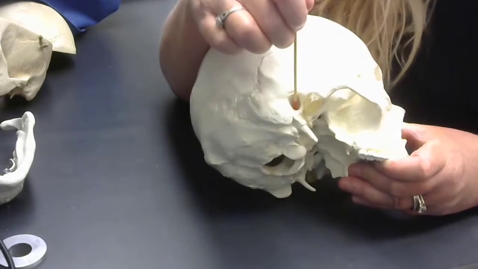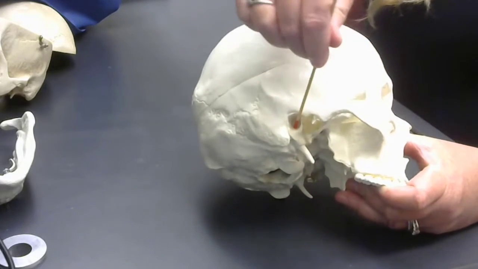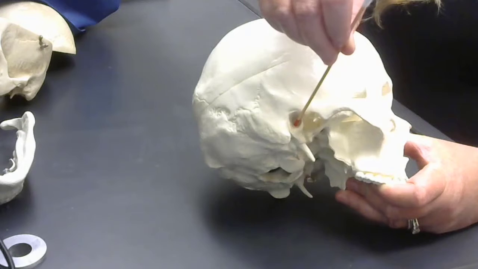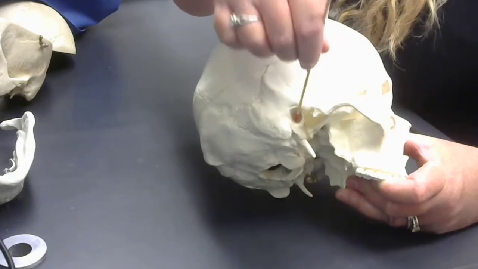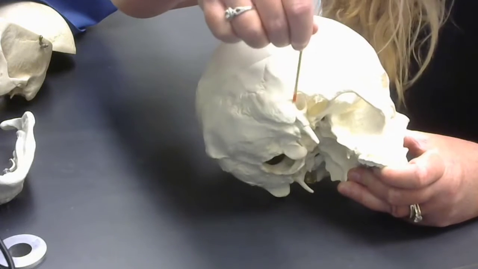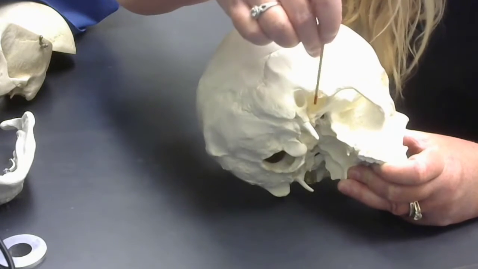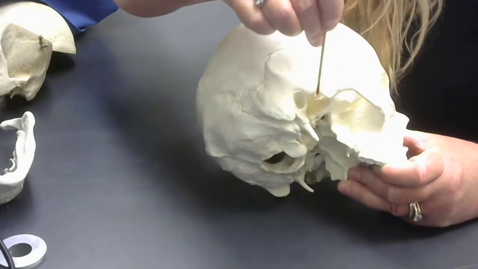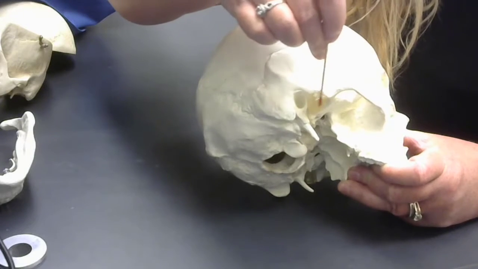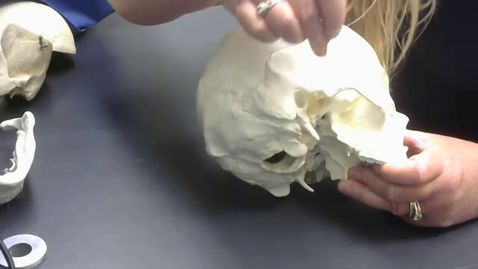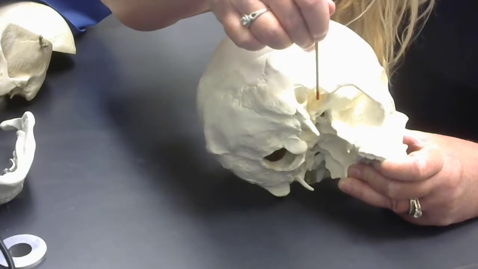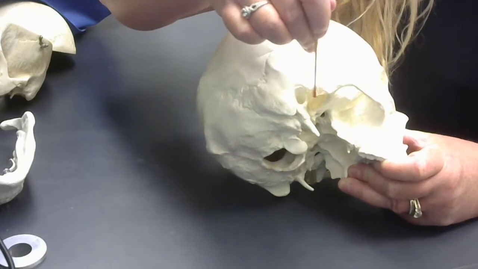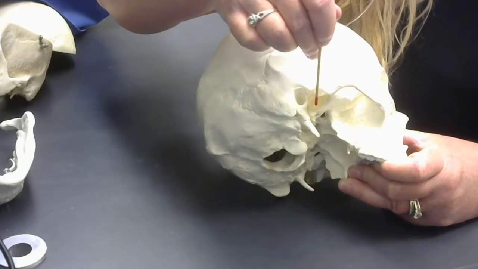The hole here, that is the external auditory canal or external auditory meatus. Just in front of this hole, I've got a groove. And for some of you, it might have a little thingy on it that looks like gum or glue. But that divot here, that is the mandibular fossa of the temporal bone. Mandibular fossa of the temporal bone.